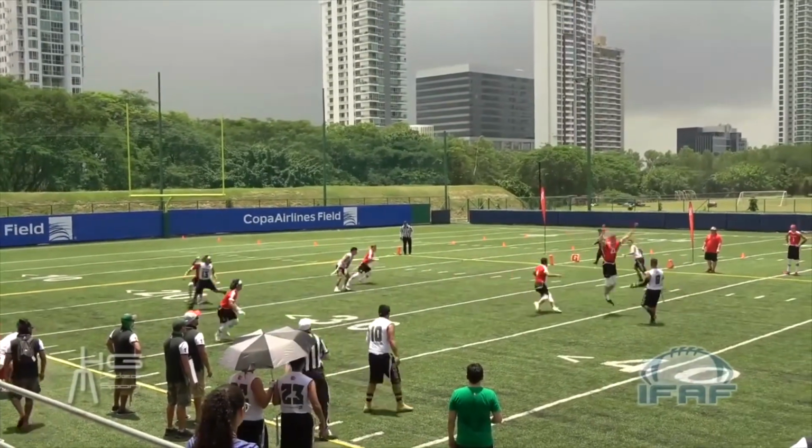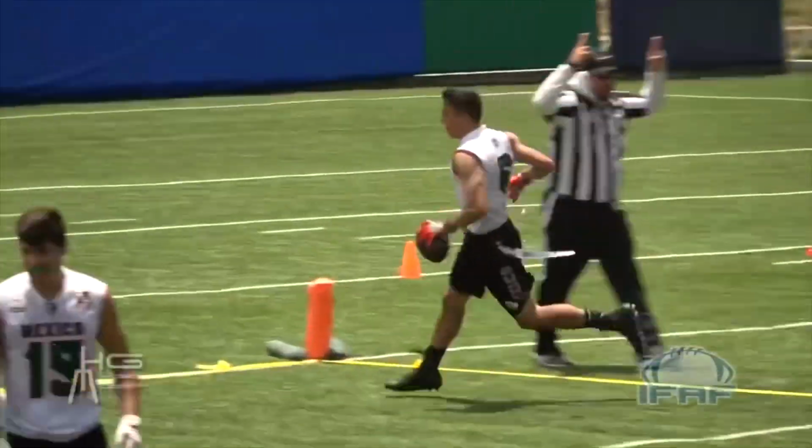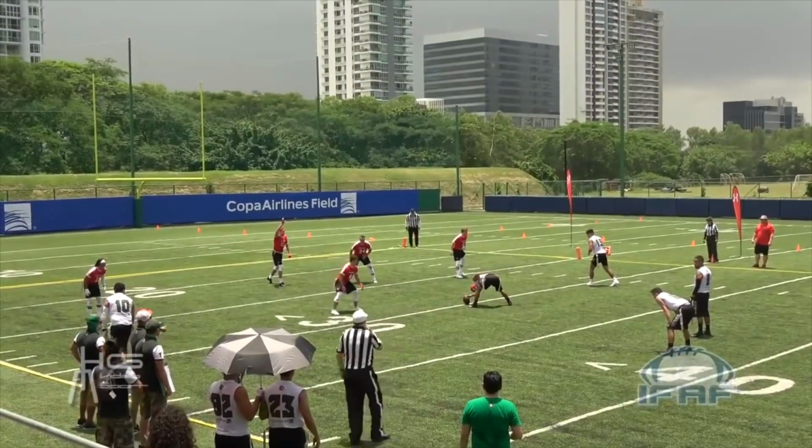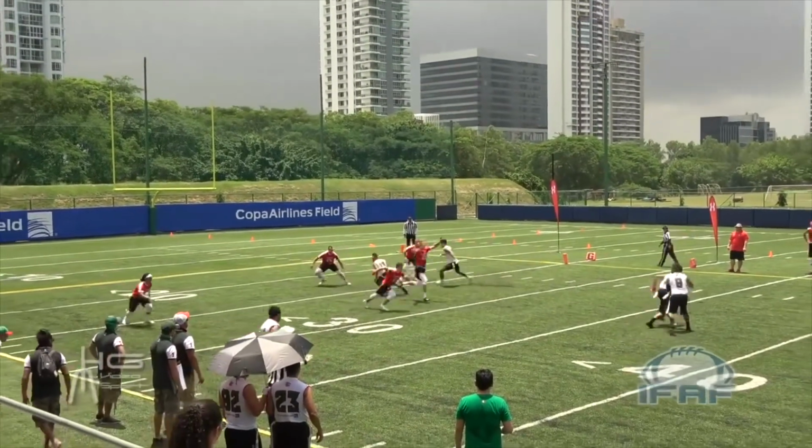And this is a really good pickup by the referee. He gets that, and the penalty's enforced. So as I said, just be really wary of this and keep your eyes open for them.